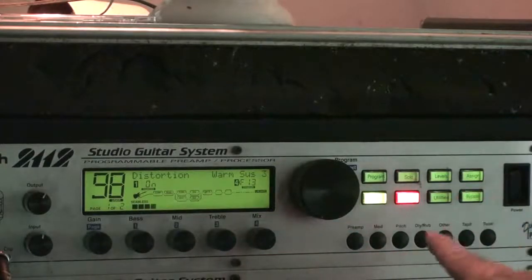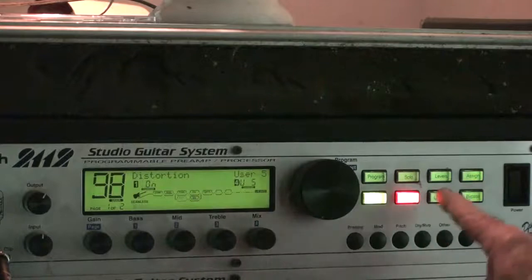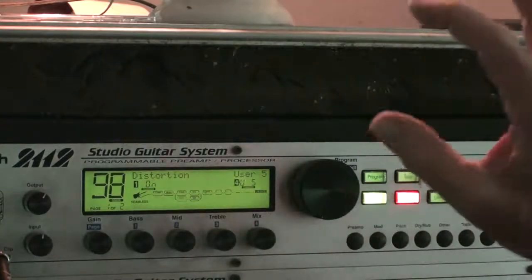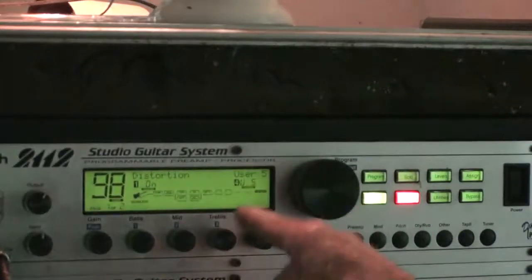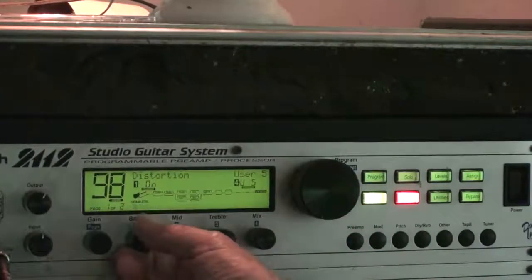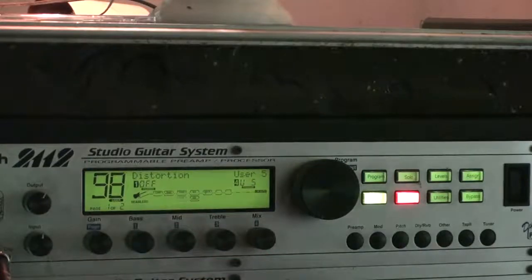Well, since you see this red light, if I change this like I like it, if I push the red light 3 times, it stores it, and that becomes stored. So when I turn on the distortion, that's what I get. But let's turn it off. So we'll turn that off.